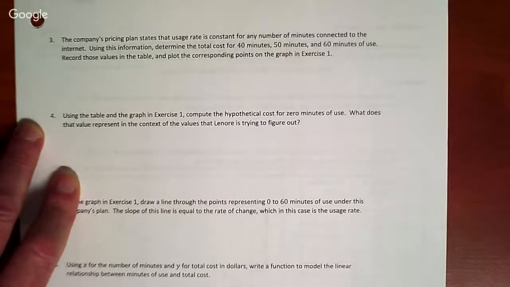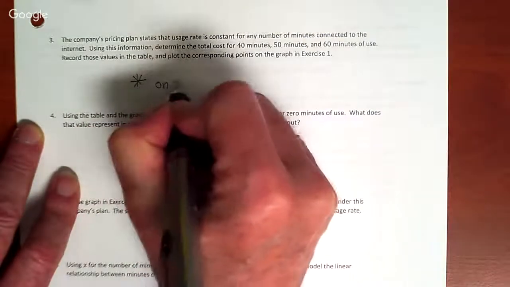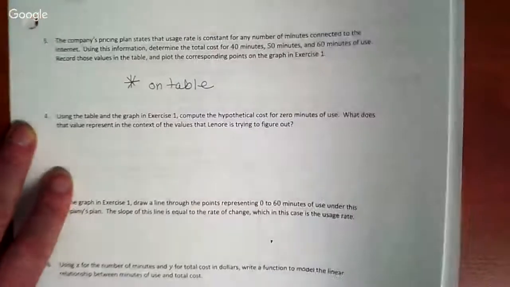Using this information, determine the total cost for 40, 50, and 60 minutes of use. Record those values in the table and plot the corresponding points on the graph in exercise 1. Well, we already have that on the table. The only thing we need to do is graph that.